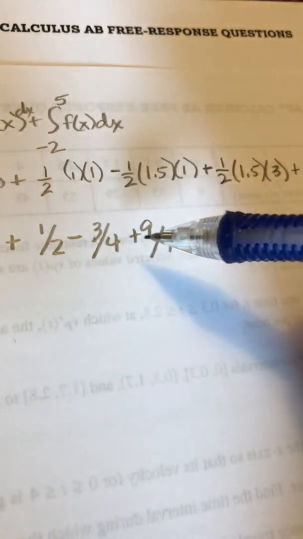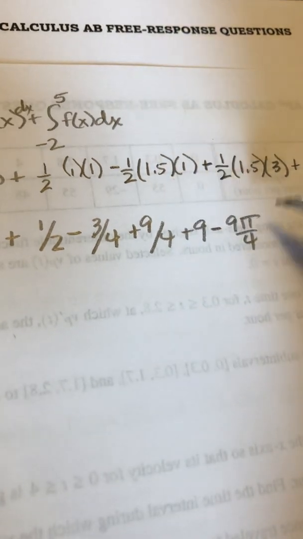Okay, triangle above, triangle below, triangle above, and then the square minus the quarter circle. When we combine all this, we get 7 equals what we're looking for.